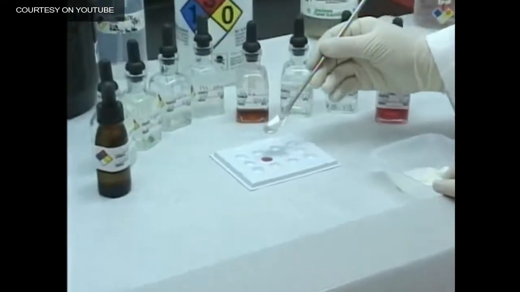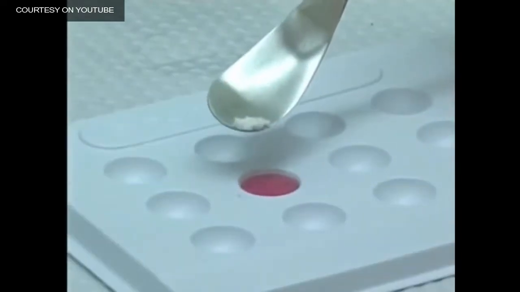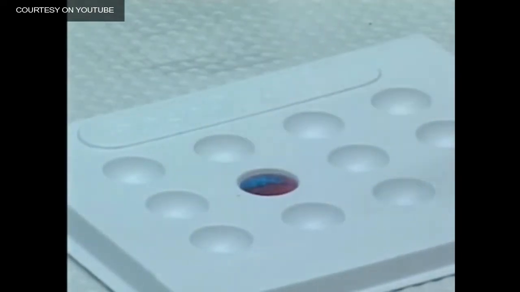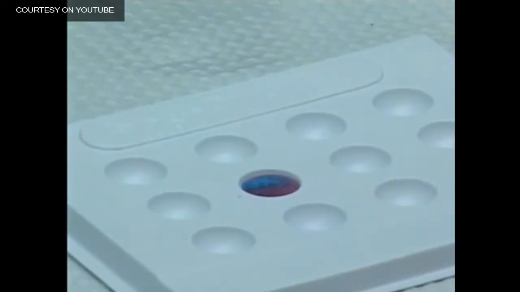A second type of screening analysis is to mix a sample of the substance with a chemical solution and observe a color change. In this example, the blue color suggests the presence of cocaine.